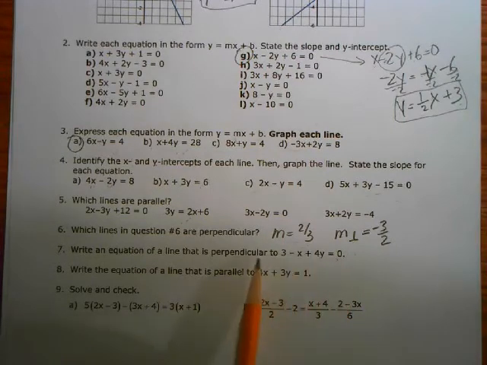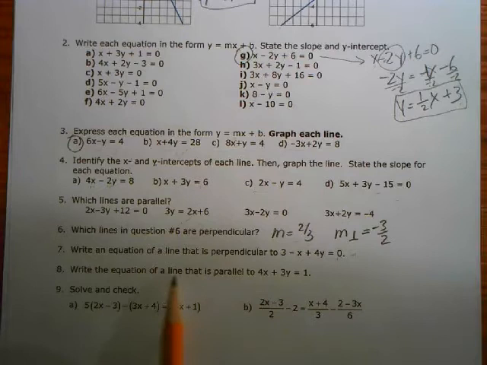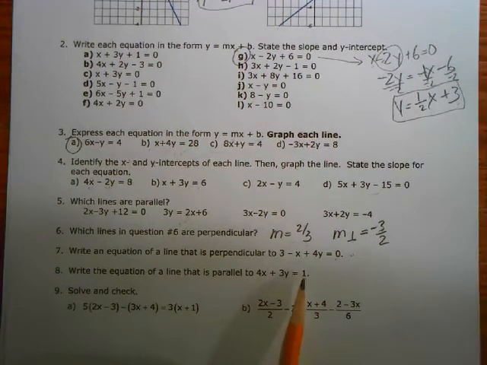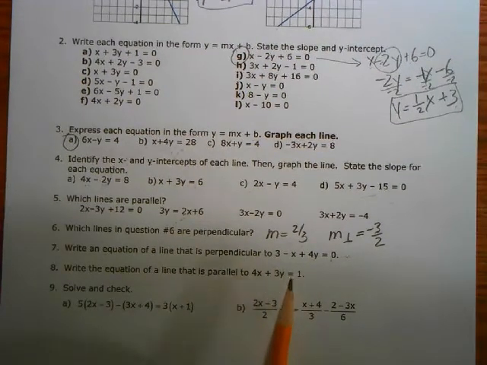And the value for b in this case does not matter. You can make b anything you want. You can make it 0, you can make it 100, whatever you want, because there's an infinite number of lines that would be perpendicular to a line. And same thing here, write the equation of a line that's parallel. This is actually easier. Find the slope of this and then make another equation with the same slope. But this time you should change the y-intercept that this one had, because it's got to be a different line. It can't be the same line.